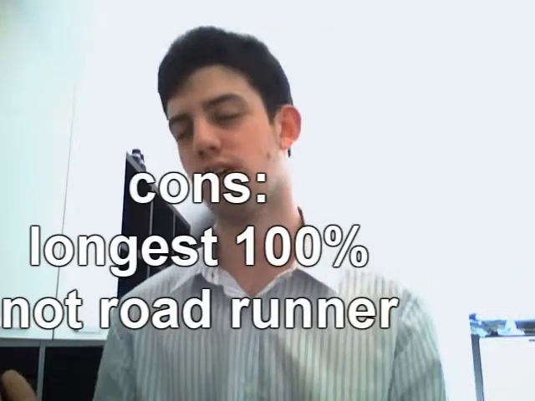Well, this is the longest 100% you'll ever see, because up to 100%, it is working out how it's going to break up the files, and at 100%, it will start writing them to the disk. So there will be a 100% thing there for like 20 minutes while it writes to the disk. Well, 20 minutes, whatever, it depends on the file size. And that brings me on to the second con, that it's not the fastest thing in the world.